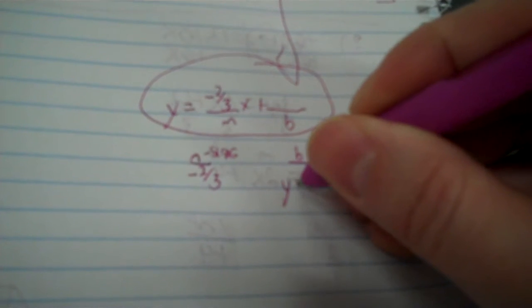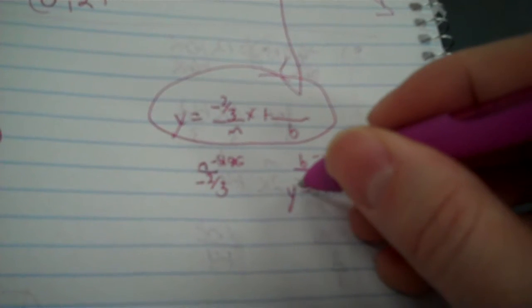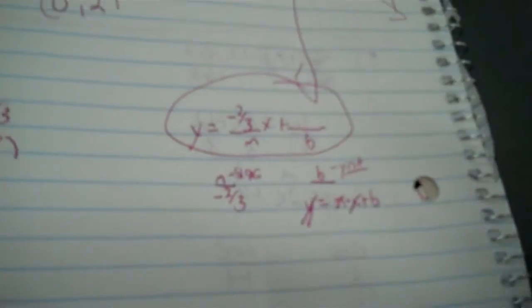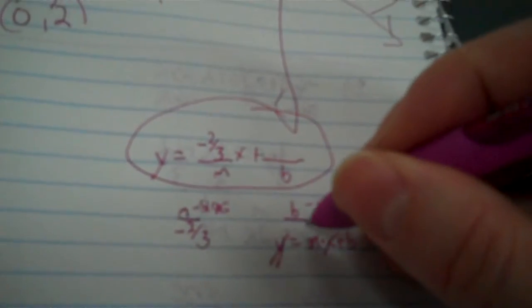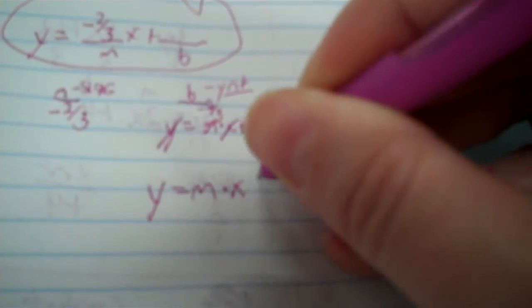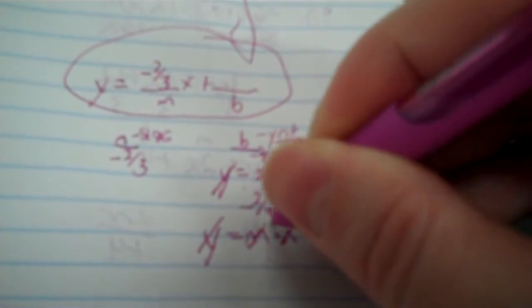Now my b I don't have. It doesn't tell me the y-intercept, so I use y equals m times x plus b. But then I need to replace the y, the m, and the x to find the b. So my m is negative 2/3. Here I'll write it a little bigger. So m is negative 2/3.